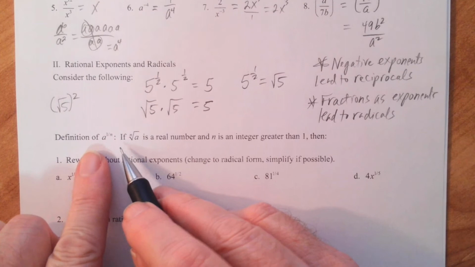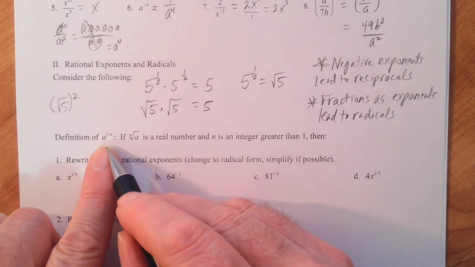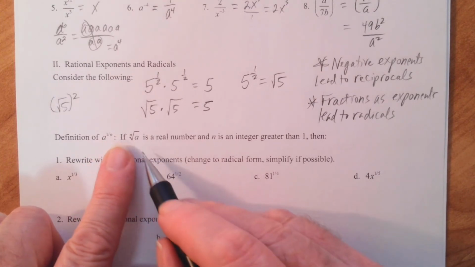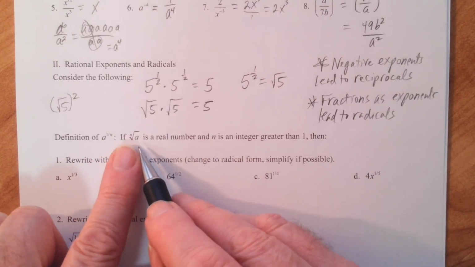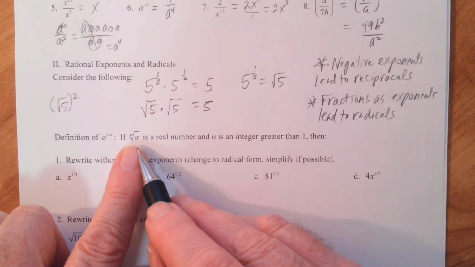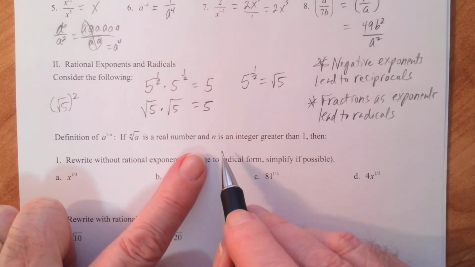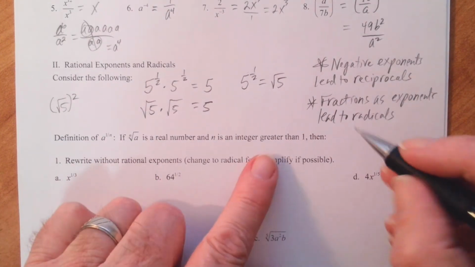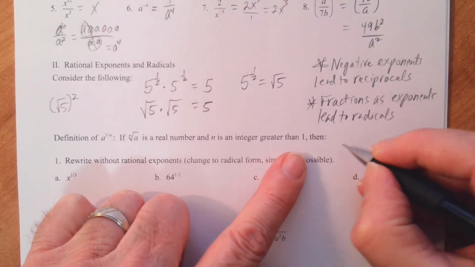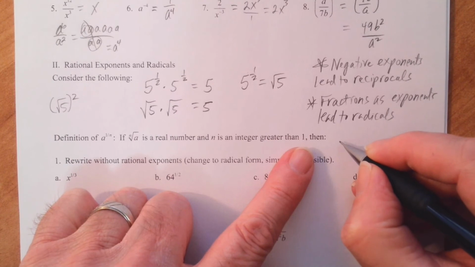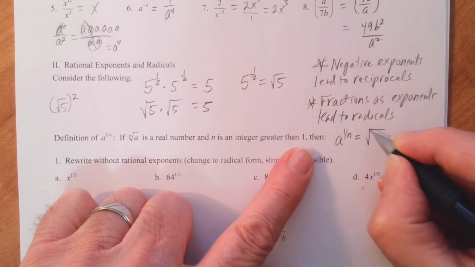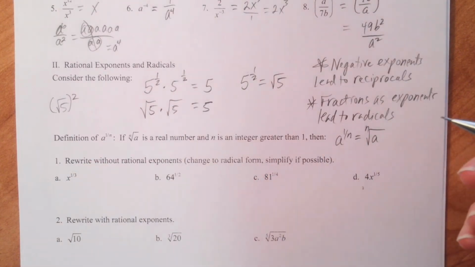So here's our definition of a to the 1 over n power. So for square roots, this would be 1 over 2. But it's for other roots as well. If a to the nth power is a real number and n is an integer greater than 1, then a to the 1 over n equals the nth root of a.